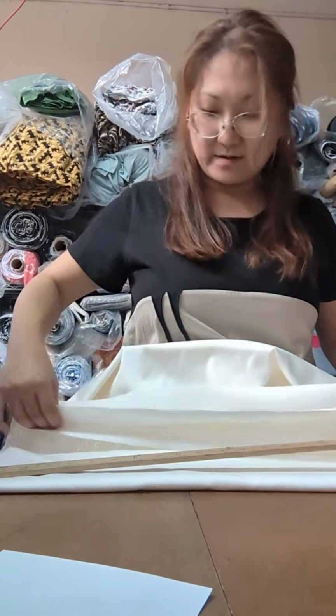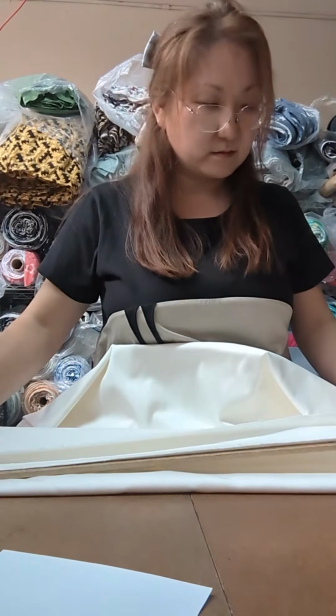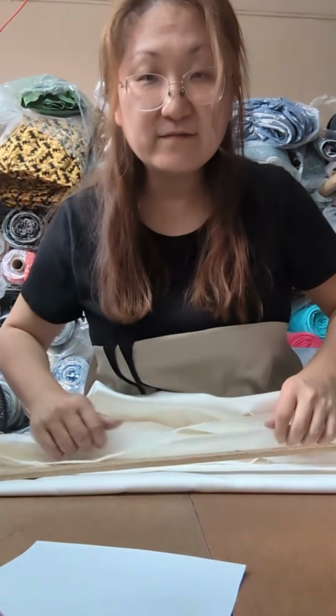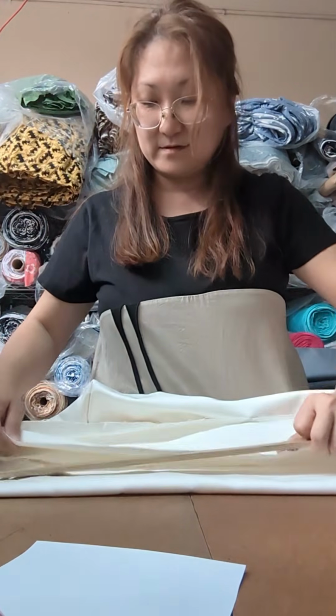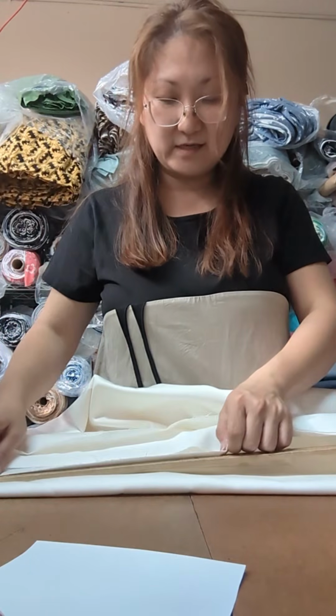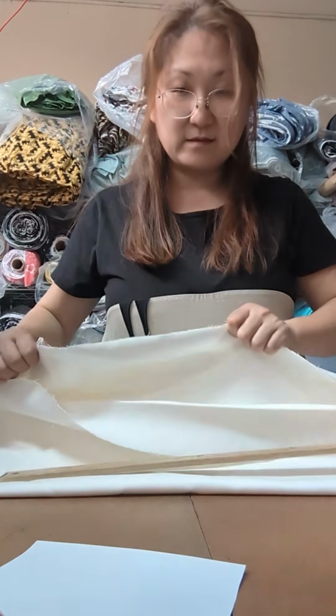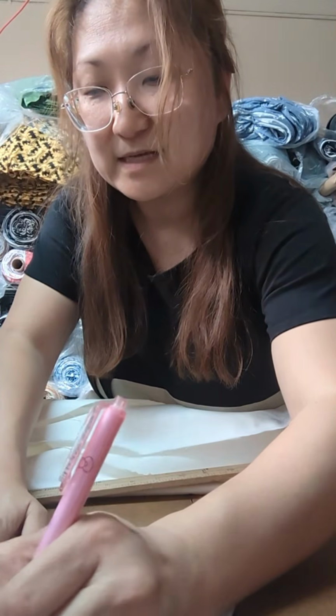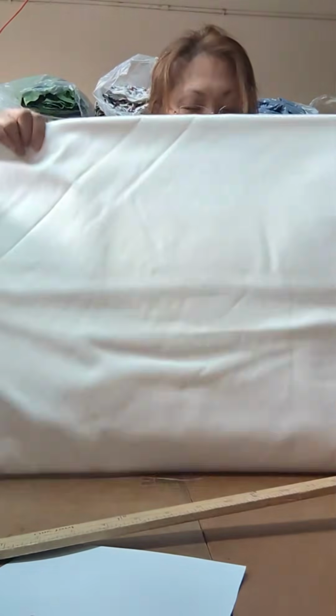Sorry, width of fabric is 50. 50, and then I see the stretch info. 0 to 10. So it goes to 30%. So let's call it 25%. That's an amazing one. Yeah, really nice and stretchy.